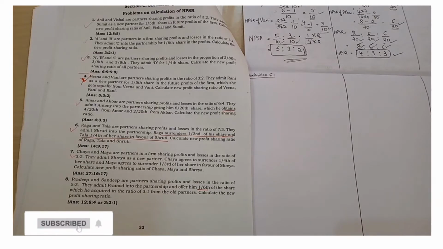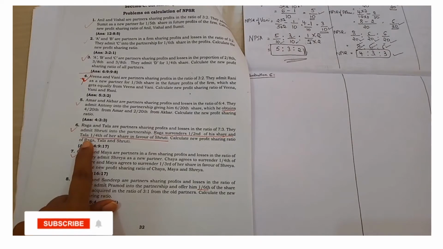Here if you notice one thing, the new partner's share is not given directly here. So the new partner's share is not given here. You can see only how much the old partners are contributing, that is given, but what is the share of the new partner, that is not given. So how to calculate in such a case?